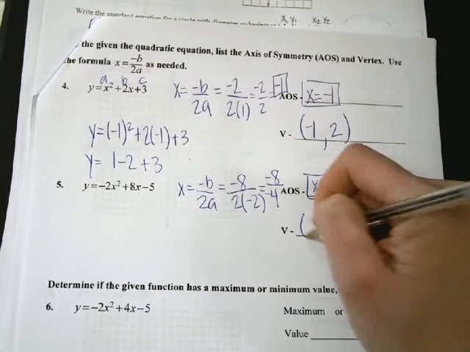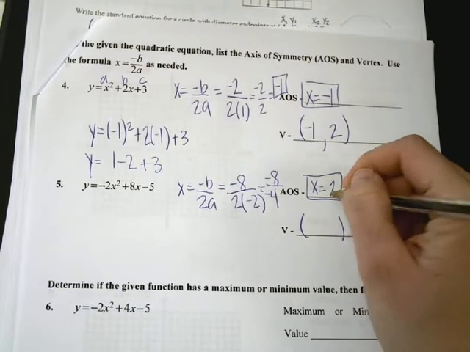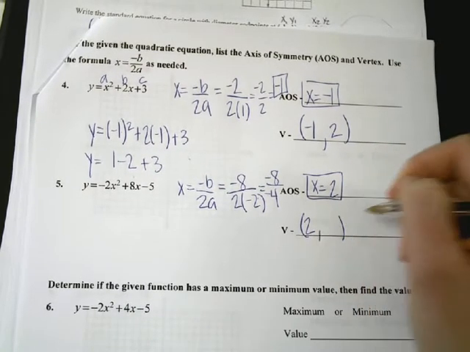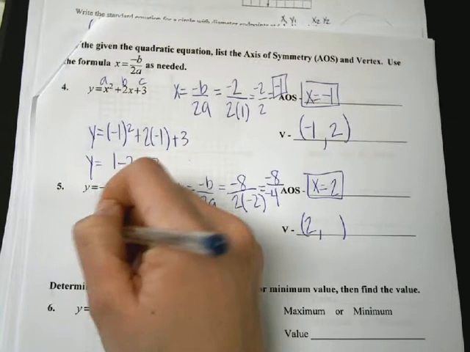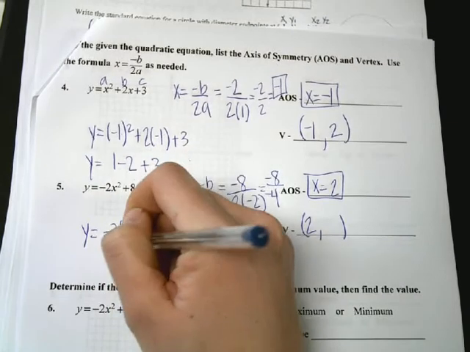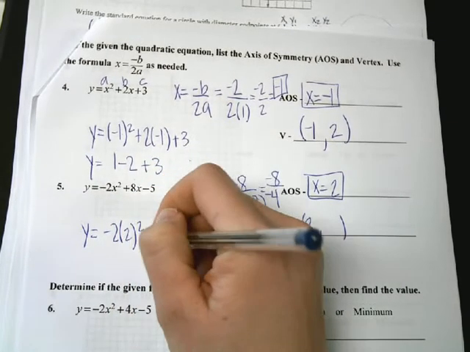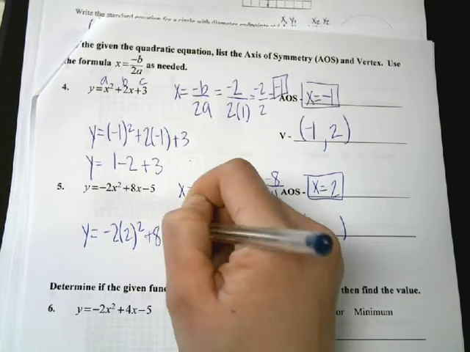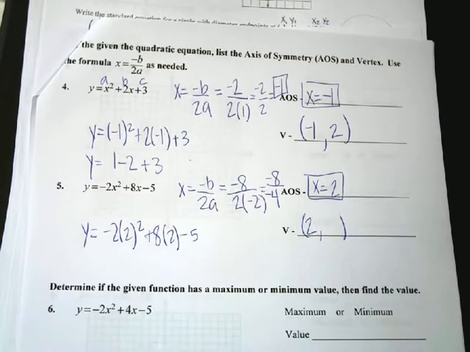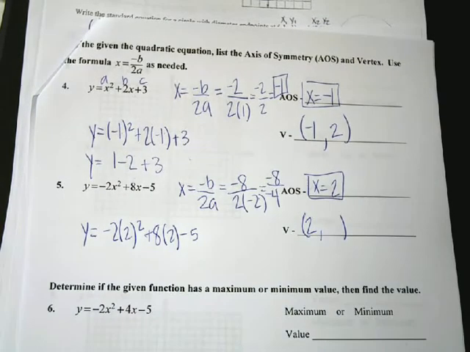The vertex, remember, is a point with the x value from your axis of symmetry, and then you go back and plug into your original equation to solve for the y. Make sure you put parentheses around where the x would be, and then you're just going to plug into your calculator.